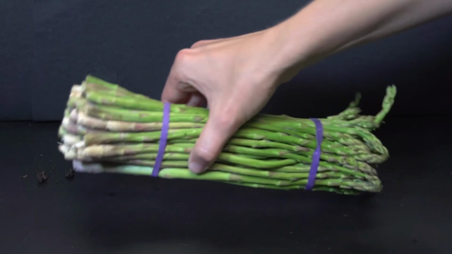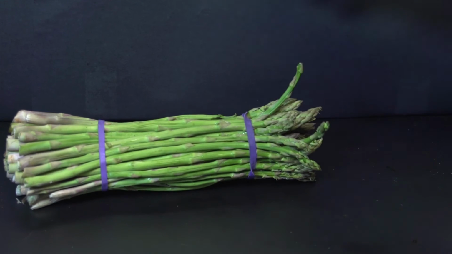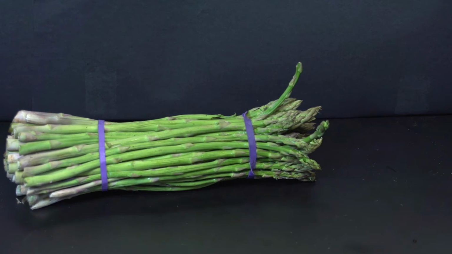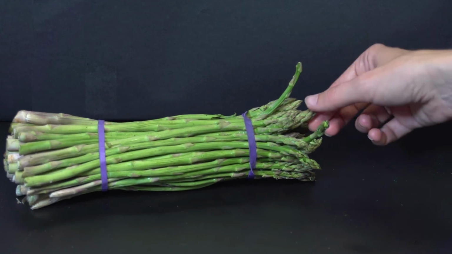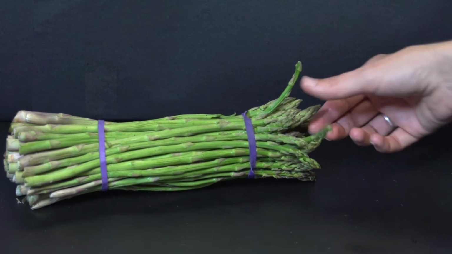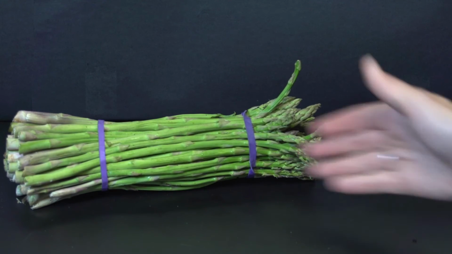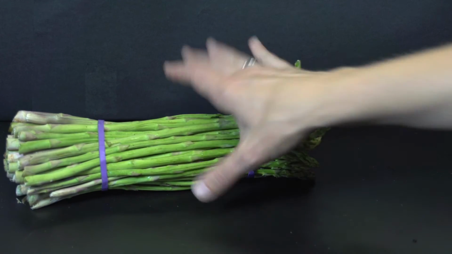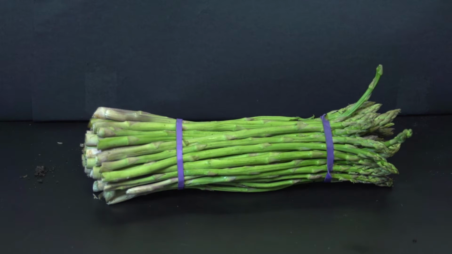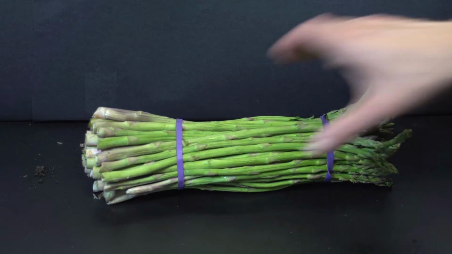I'll show you one more that has a long stalk-like appearance, and that's asparagus. And you can see this vegetable here. You can see there's some interesting things on the top here and little triangles going down the stalk, and it's mostly all green. So you can see that pretty well.